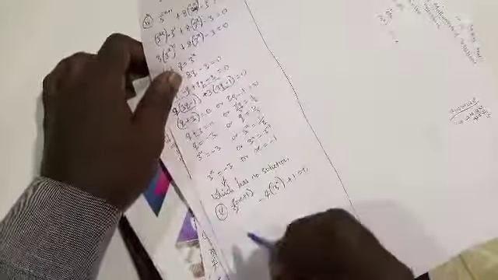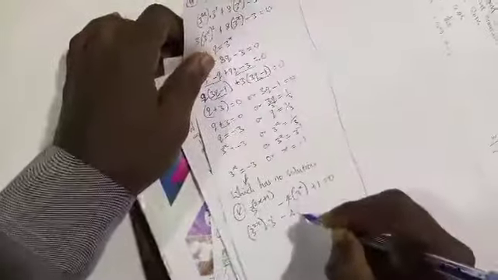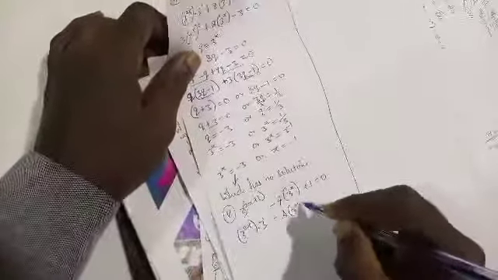So applying the same method here, we say 3 raised to the power of 2x + 1, minus 4 into 3 raised to the power of x + 1 is equal to 0.